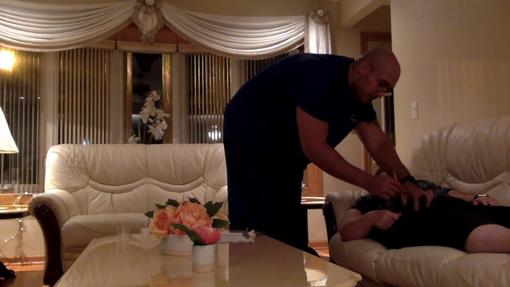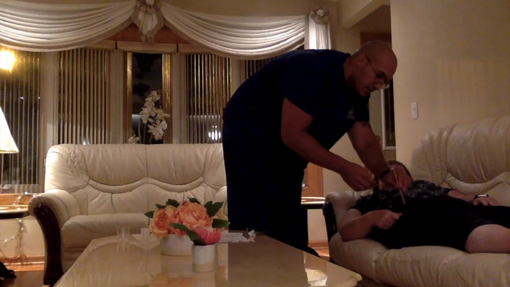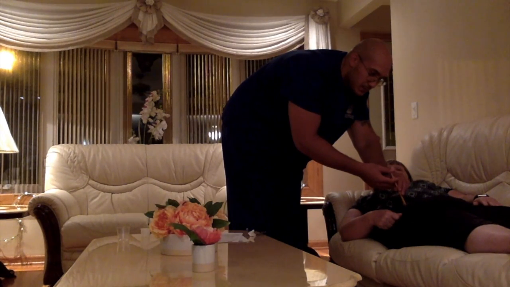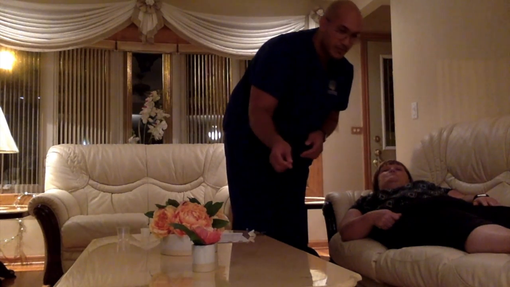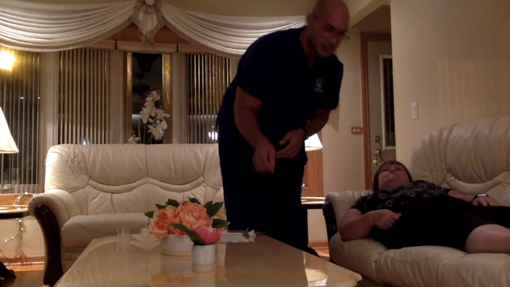So as I insert the needle, I release my hand from the abdomen. I hold the syringe, and then I slowly administer the insulin. And then after I administer the insulin, I slowly pull out the needle in the same angle that I had injected the insulin. I discard the syringe into a sharps container.